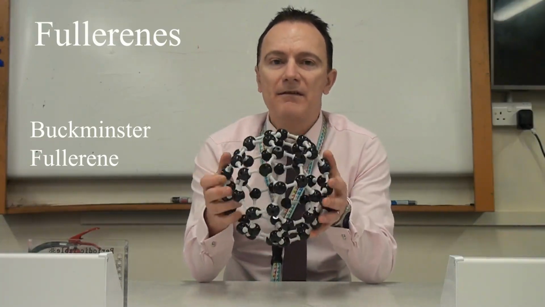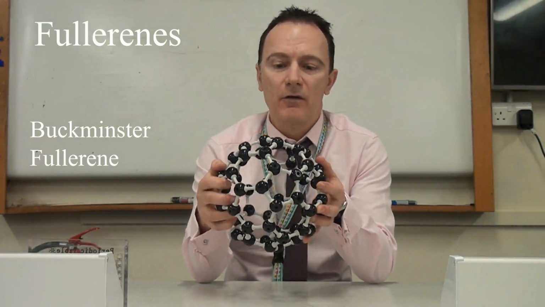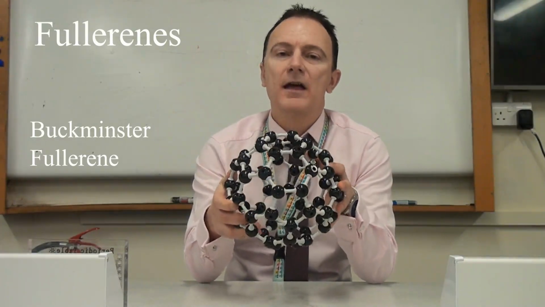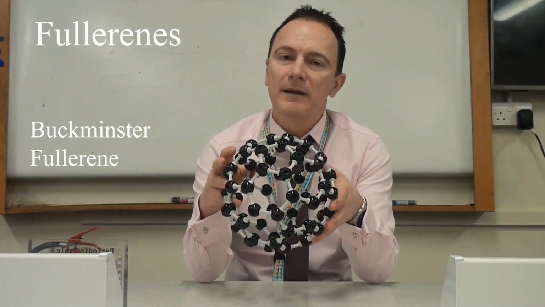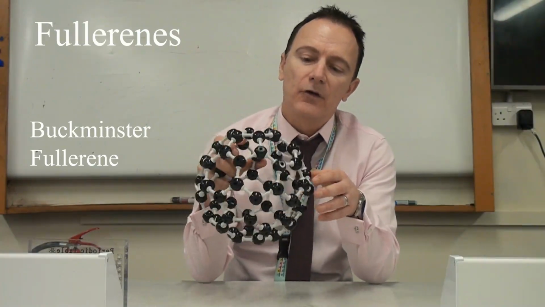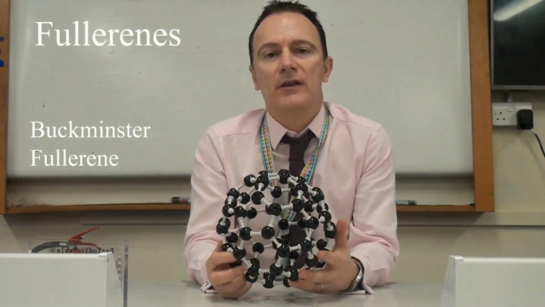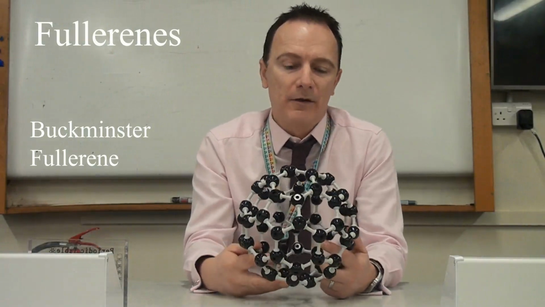Also, because it's very small, it's got a high surface area to volume ratio, which means that in the future Buckminster Fullerene may be used as a catalyst. It might also be used as a superconductor in computers because of all those delocalized electrons in the structure. So make sure you can recognize and describe the bonding in Buckminster Fullerene.